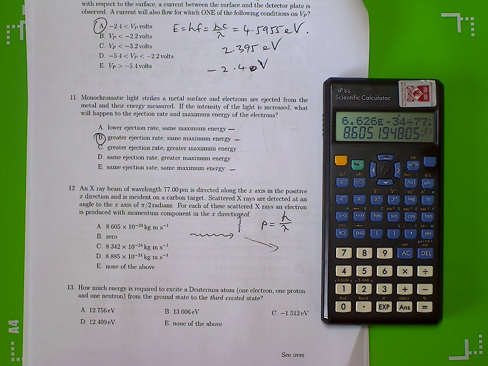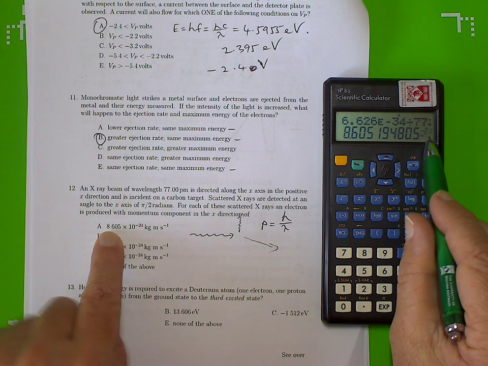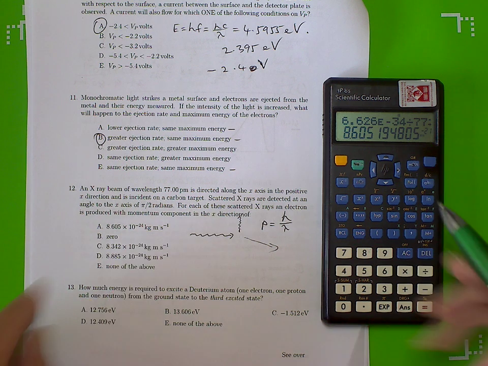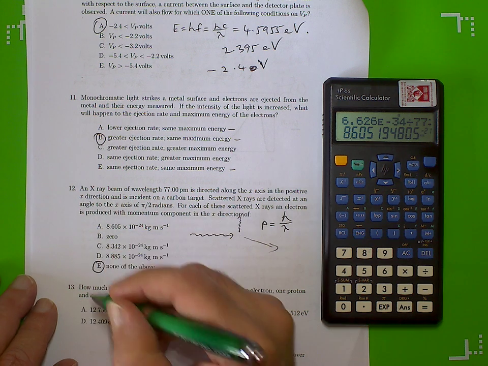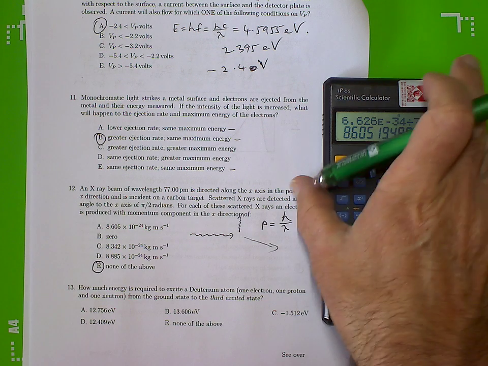Okay. Puzzled because there's my number, but that is wrong. I'm going for E, none of the above. Maybe I've made a mistake. Maybe I've missed something. Don't know. I tried.